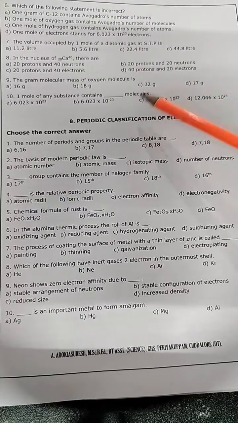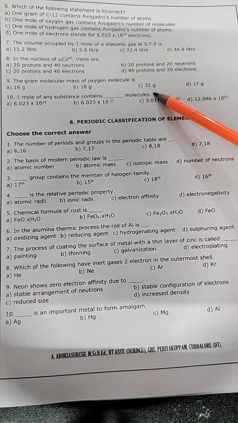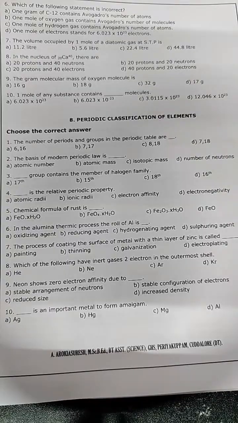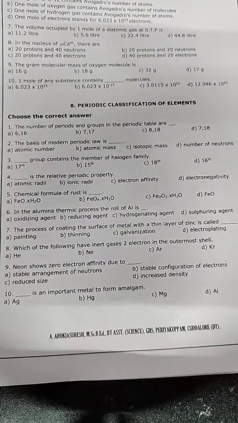And 10th question here. 1 mole of any substance contains dash molecules. Very good. It is option A, 6.023 into 10 to the power 23. Moving on with the 8th lesson.